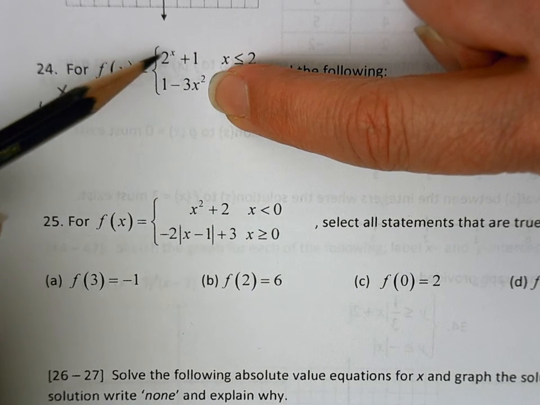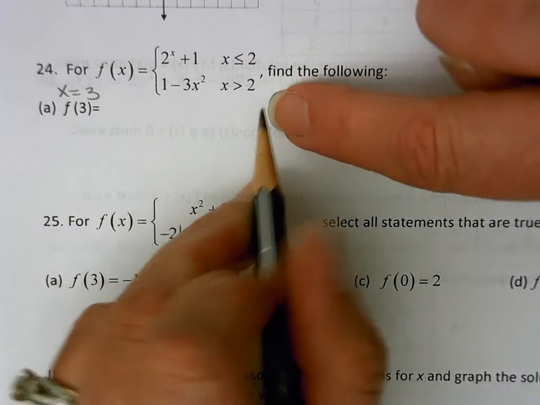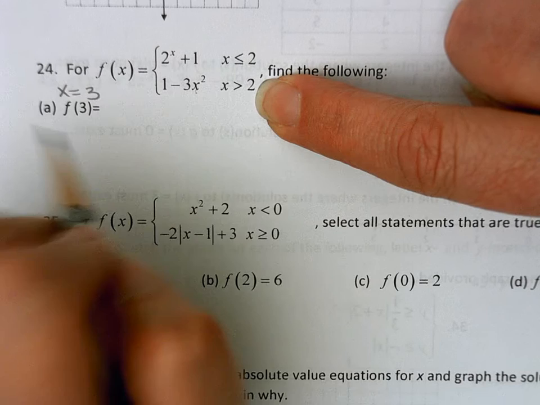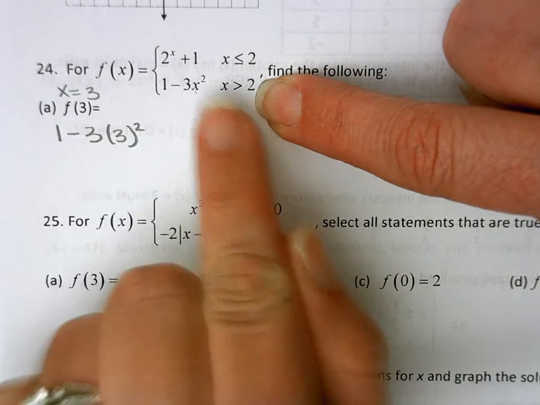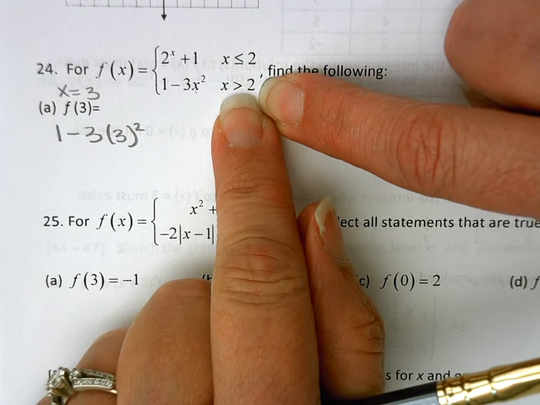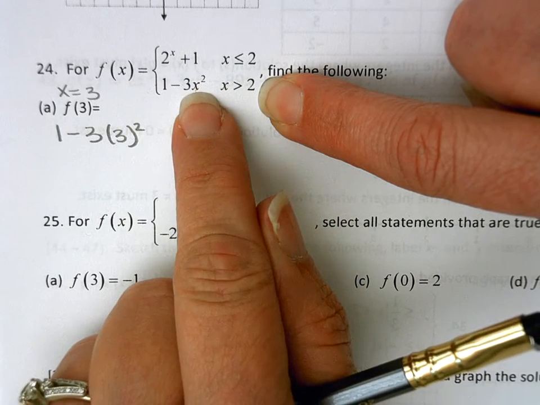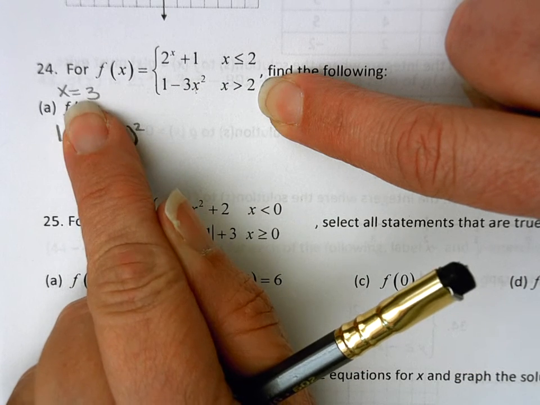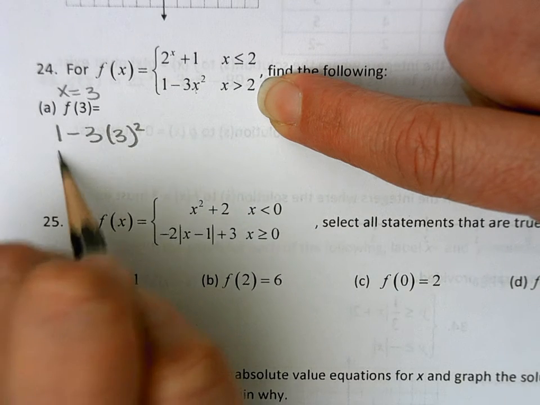So do I replace that x with 3 or that x with 3? And I'm going to replace this x with 3 because my x value is greater than 2. So I'm using the bottom equation and replacing that x with 3 because my x is 3, which is greater than 2.